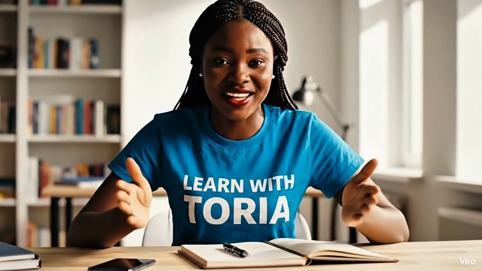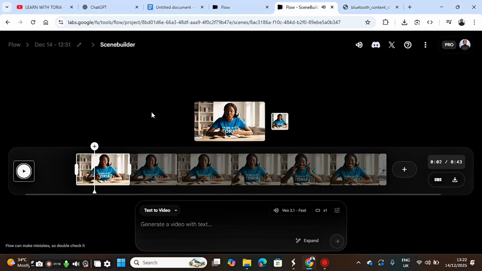And this isn't just about length. The biggest breakthrough is 100% character consistency. Your characters stay the same from the first scene to the last. This means you can now use Veo3 to create full stories, documentaries, educational videos, and cinematic content. This tutorial is a step-by-step breakdown showing exactly how to create long videos with Veo3. Let's dive in.